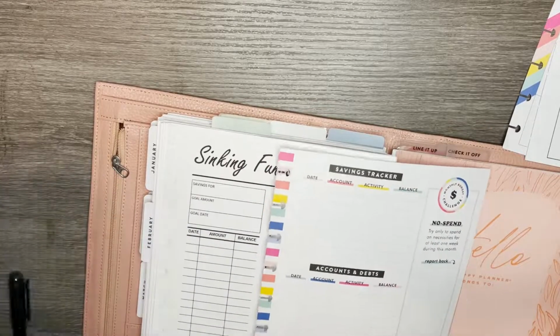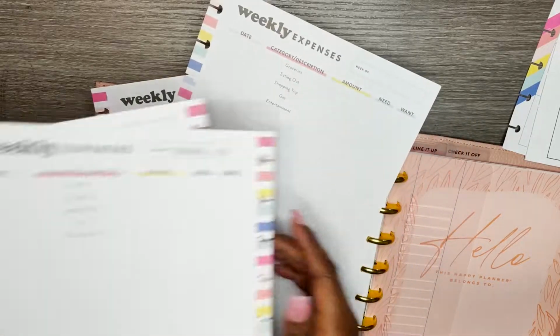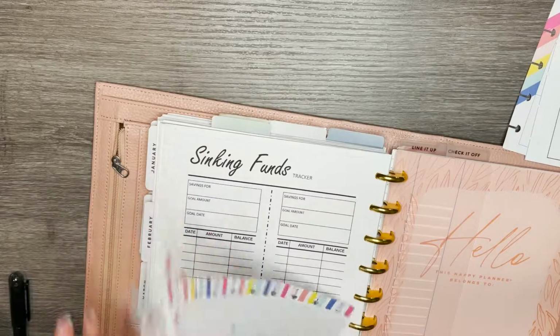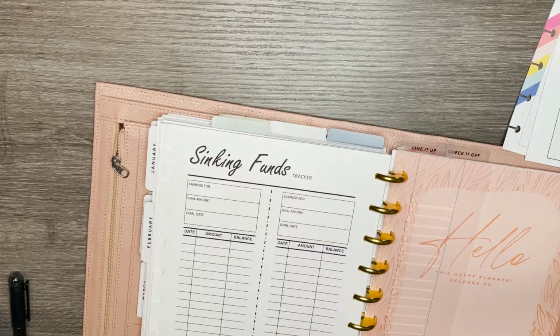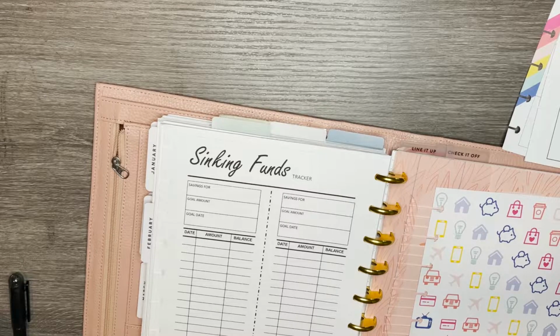So I don't ever, for whatever reason, use these pages. You can see I tried. I started off with the best of intention and it did not work out. I may try to start again in February and see if I can keep track of it. Just for me, it does not work out to keep track of my spending in that way.